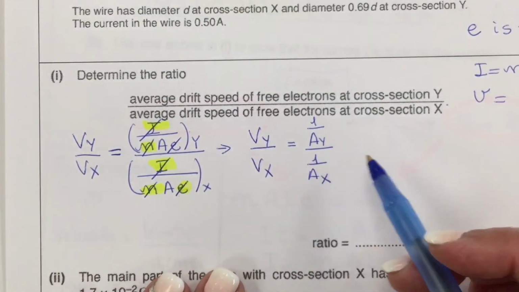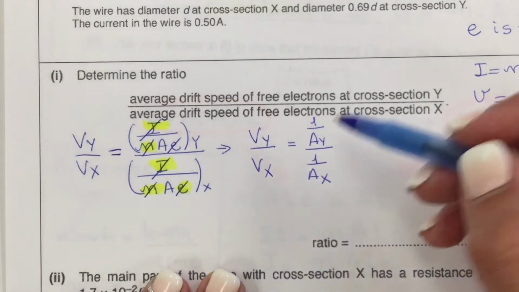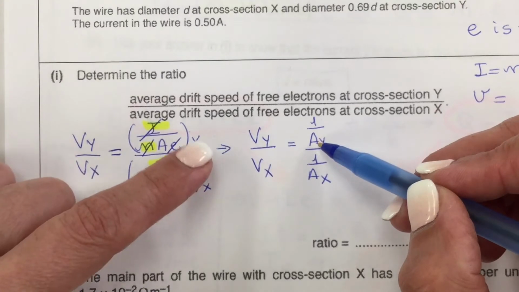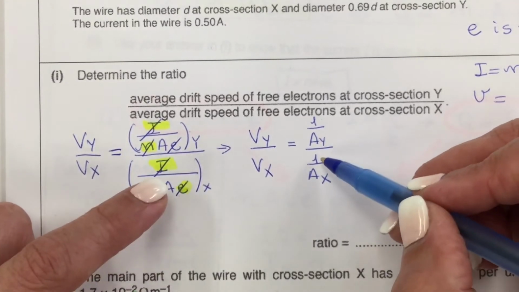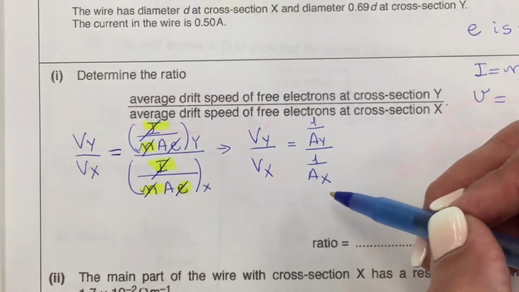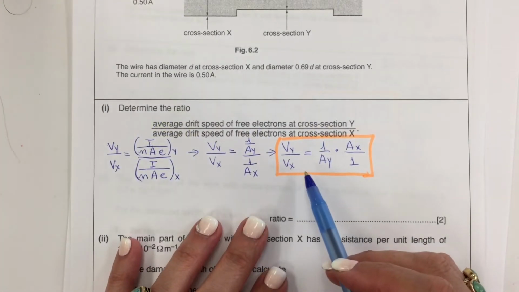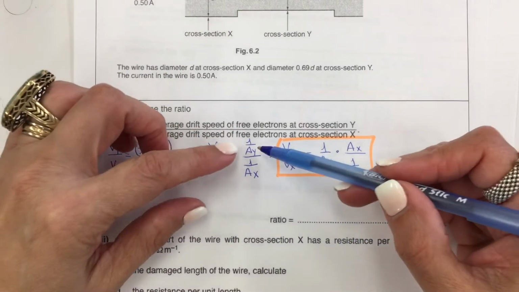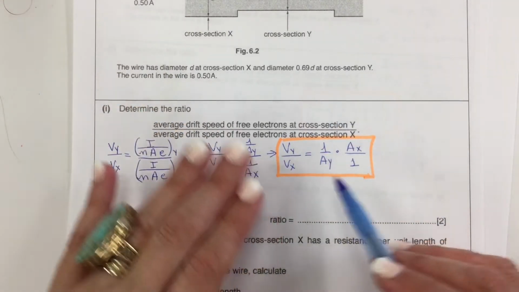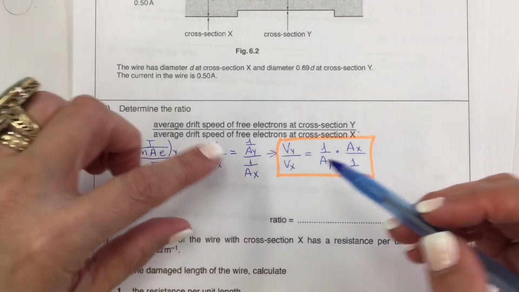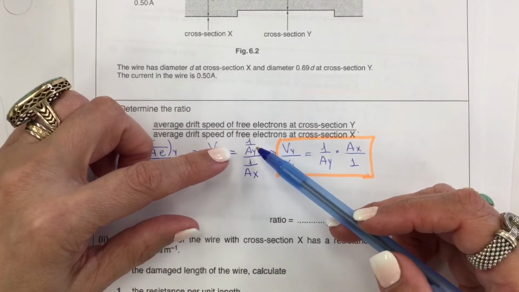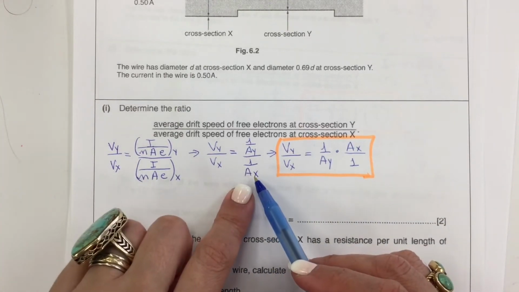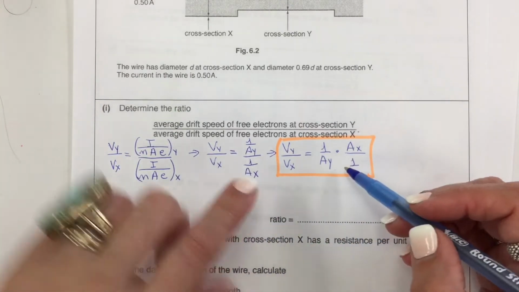So the next step, after canceling everything, what we have left is 1 over AY, and this is 1 over AX. I have highlighted this step because it is important to understand that when we have a fraction over a fraction, the fraction on the numerator remains the same, but the fraction on the denominator you flip.